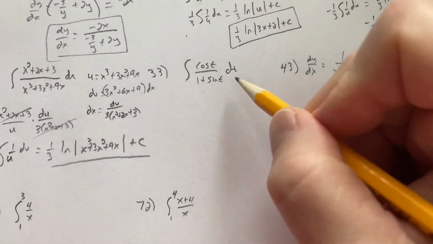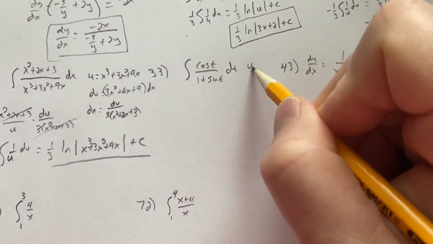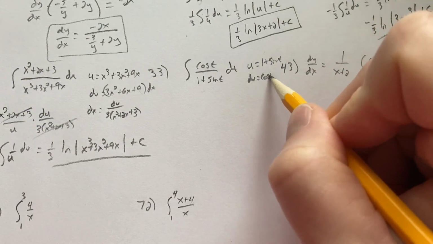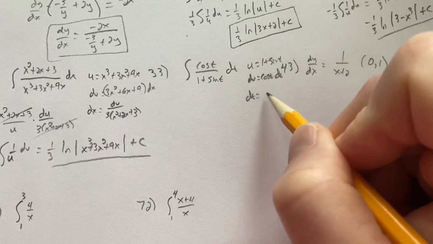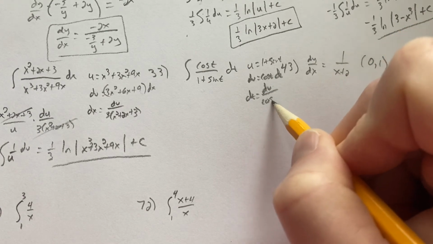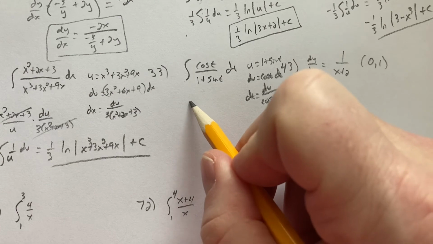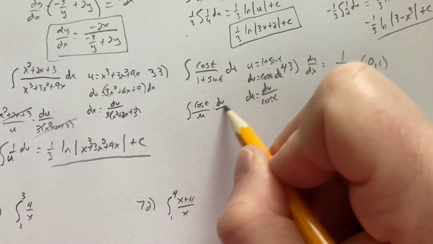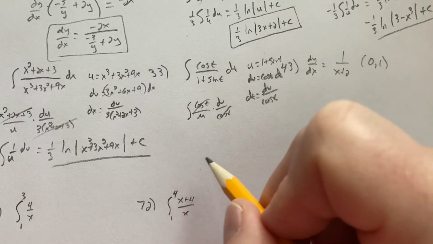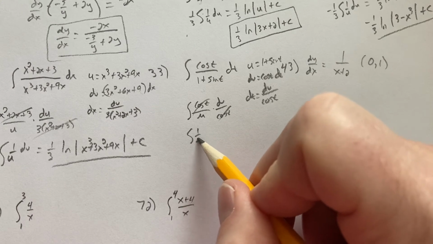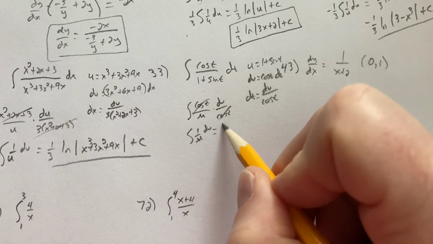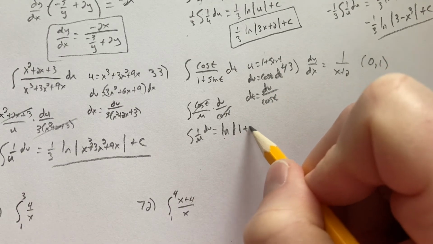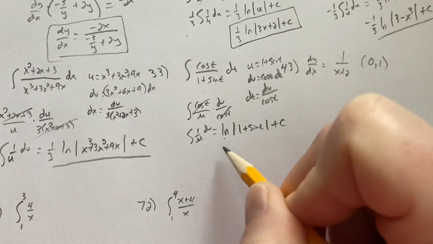We've got a u sub here as well. The bottom is 1 plus sine t, so du would be cosine t dt. That means dt would be du over cosine. Okay, so if I come back over here, I've got the integral of cosine t over u times du over cosine t. So those cosine t's cancel. We're going to have the integral of 1 over u du, which will be the natural log of the absolute value of u, the natural log of the absolute value of 1 plus sine t plus c.